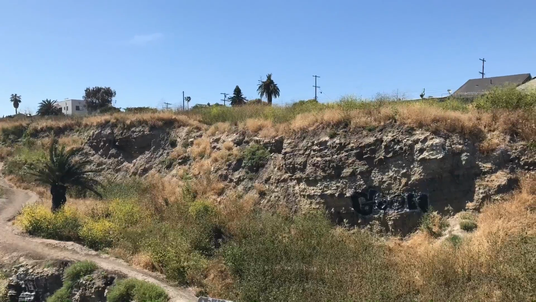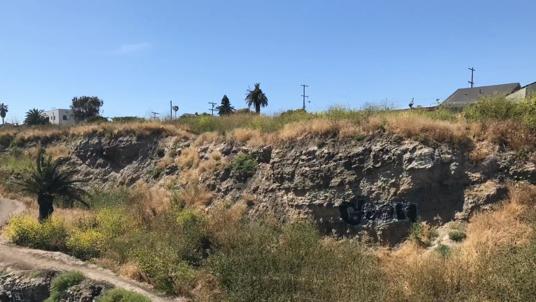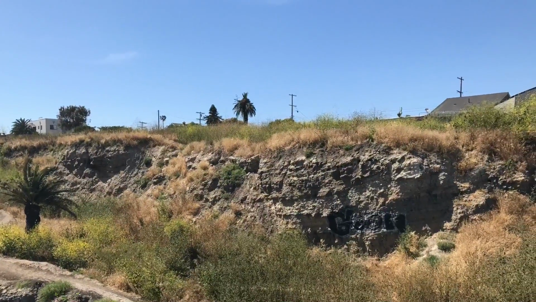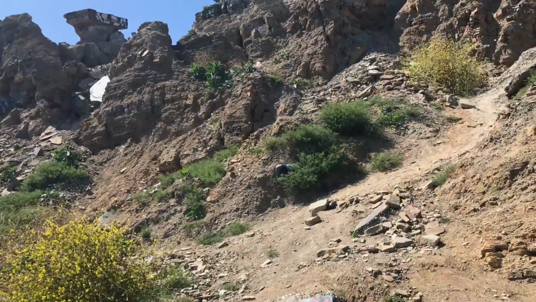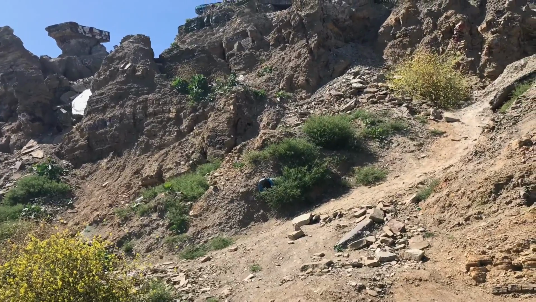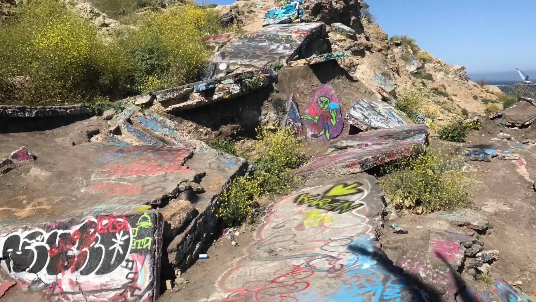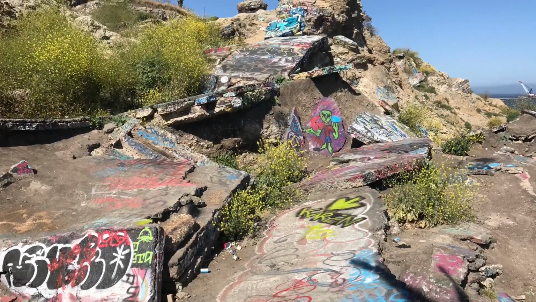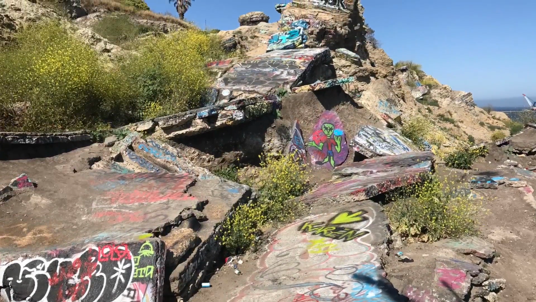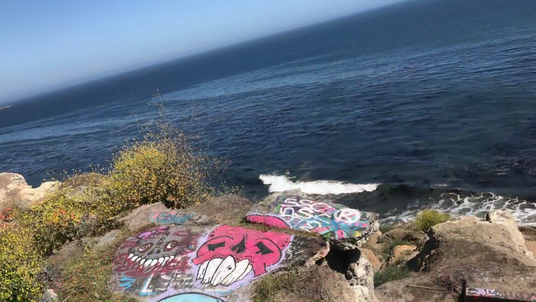Because of how dangerous this location is, it is a gated area, but people still manage to climb through. Once we enter the abandoned site, we notice the pathway that looks like an old road. This could be known to be an old coast highway where homes were once located in the early 1920s.